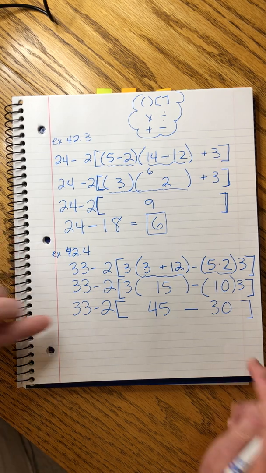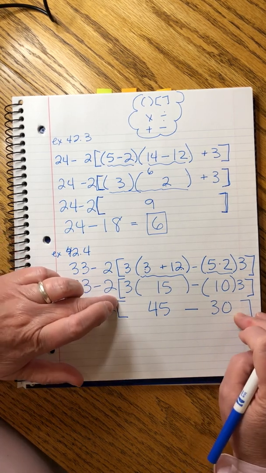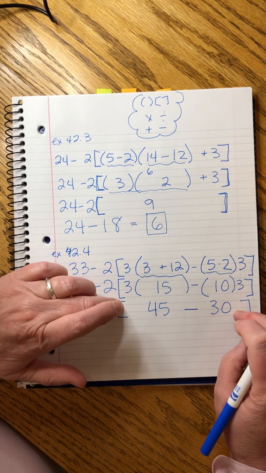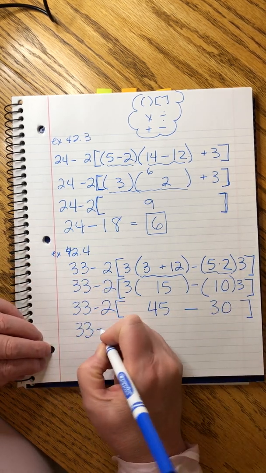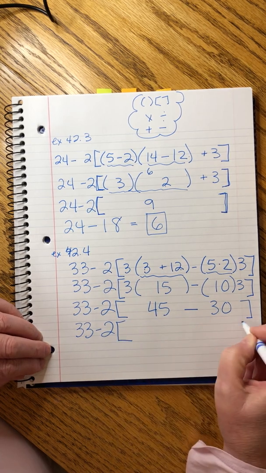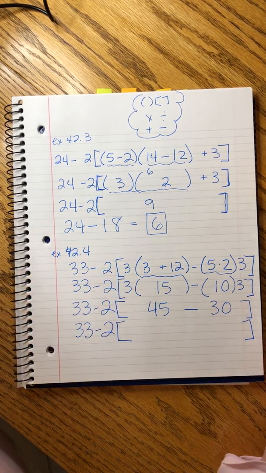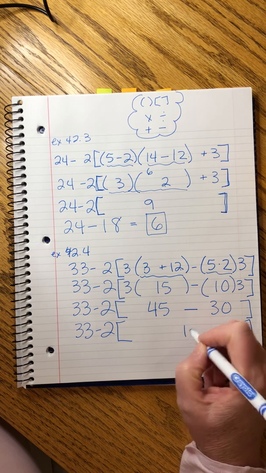This looks good. Now, we're still within these brackets, these parentheses. We're going to do the addition. 33 minus 2 times addition of a negative number that looks like subtraction. This becomes 15.